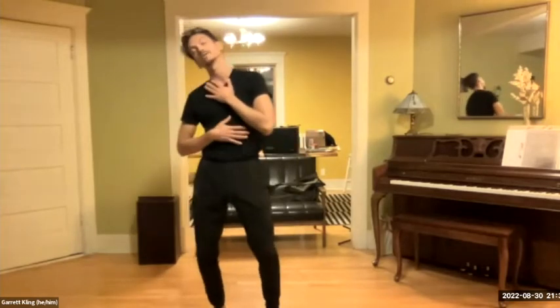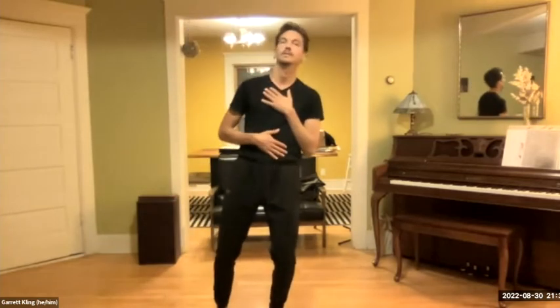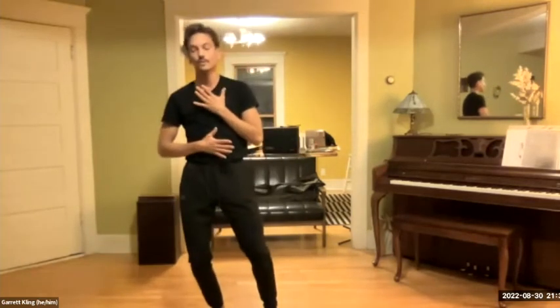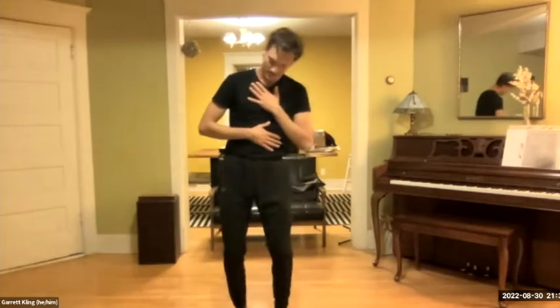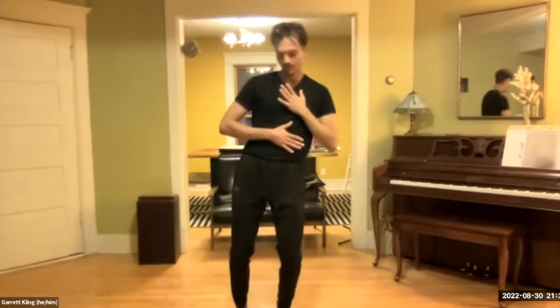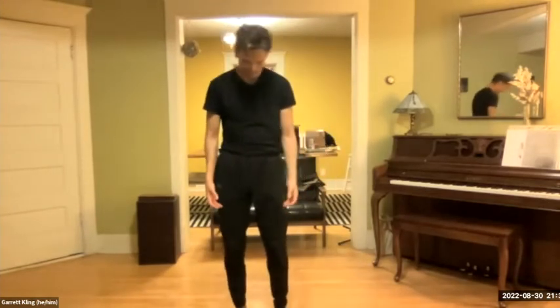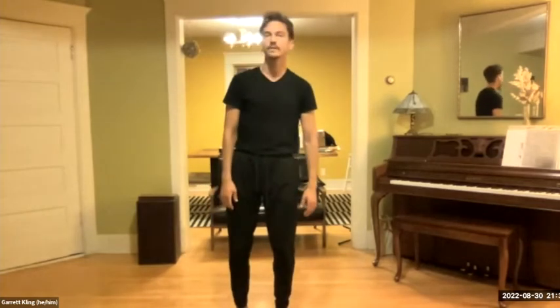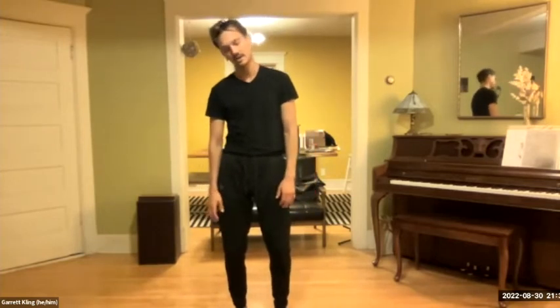Slowly coming back to our swaying as we continue to tap our chest and our abdomen. Moving at a slow tempo. Slowly releasing our arms. Slowly, with your sways, come to stillness in your own time.